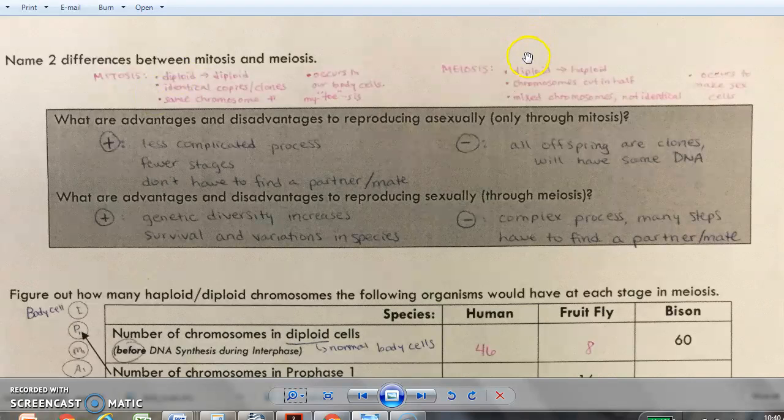In meiosis, we're going from diploid to haploid cells. The chromosome number is cut in half, so we went from 46 to 23. We're mixing up those chromosomes so these cells are no longer identical, and once again, we're making sex cells in this process, either sperm or eggs.